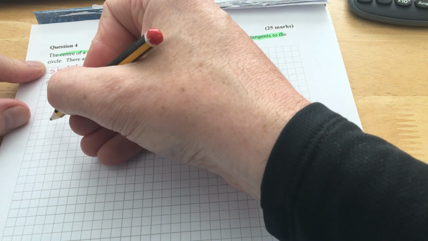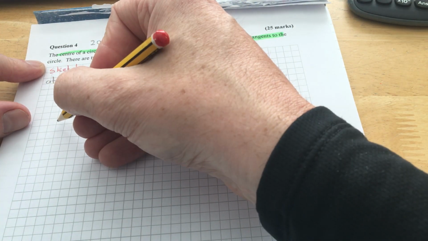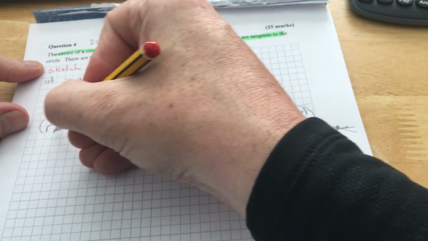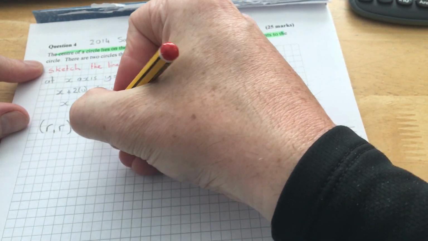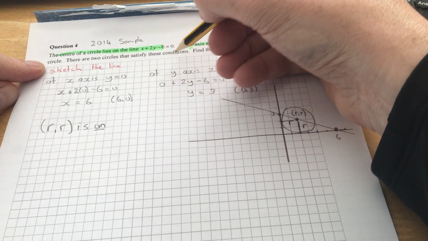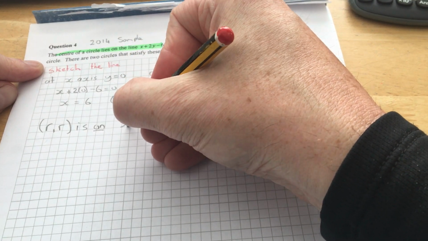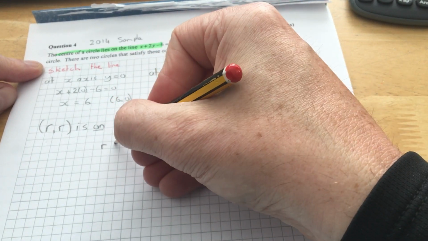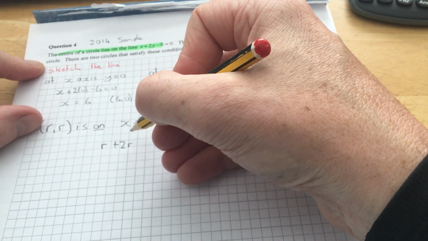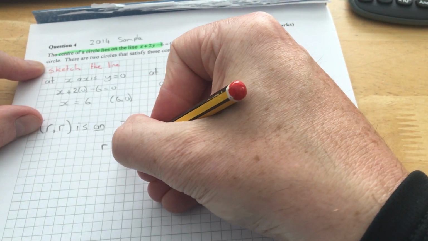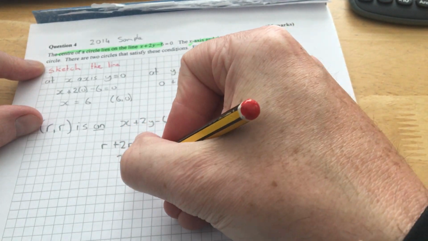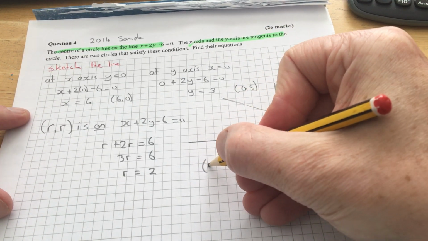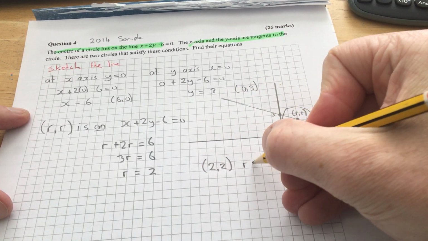You can call it h, h or r, r, it's no real issue. So (r, r) is on that line, because it tells you the centre of the circle lies on that line. So (r, r) is on x plus 2y minus 6 equals 0, and we can solve this because there's only one unknown. So r plus 2r equals 6, 3r equals 6, r equals 2. So therefore the centre of the first one is (2, 2), and the radius is 2.